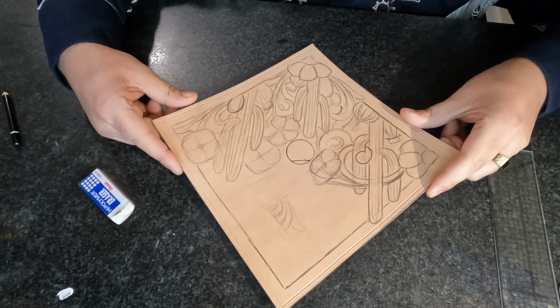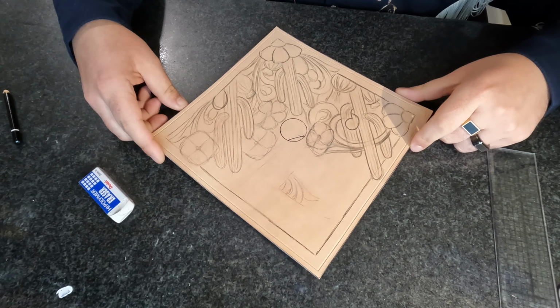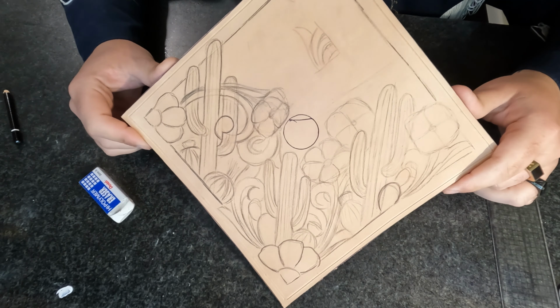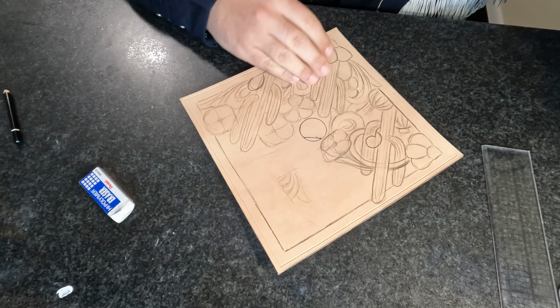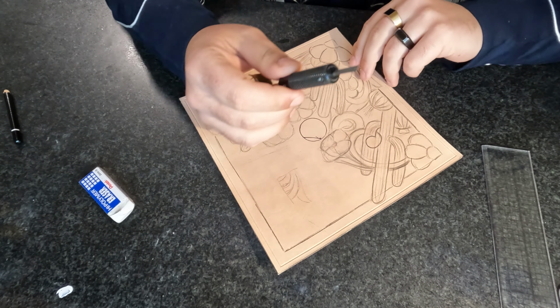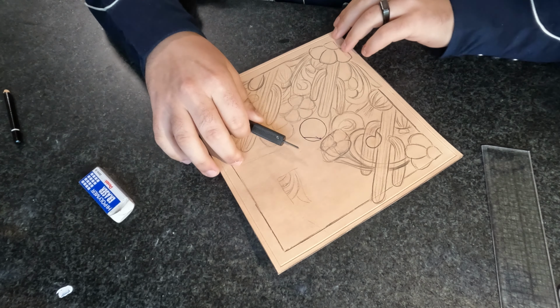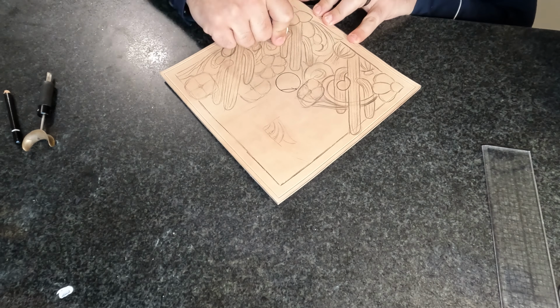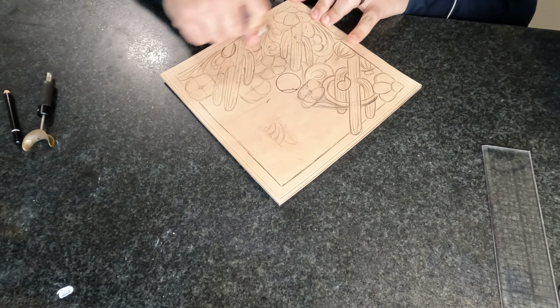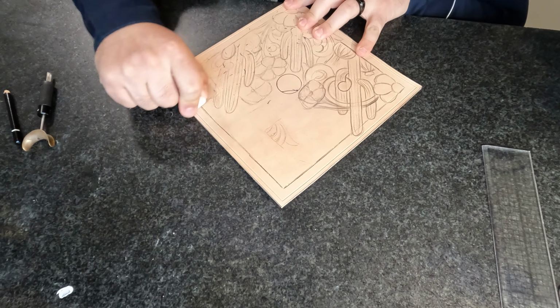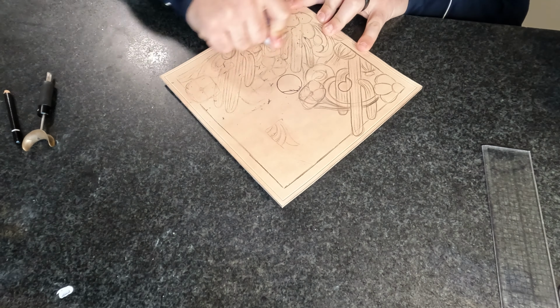All right, so here we got our drawing. I'm pretty psyched with how it turned out. So what we're going to do next is take our trusty swivel knife here and carve this bad boy. First thing we gotta do when we go to swivel knife, we have to erase a good portion of our drawing.